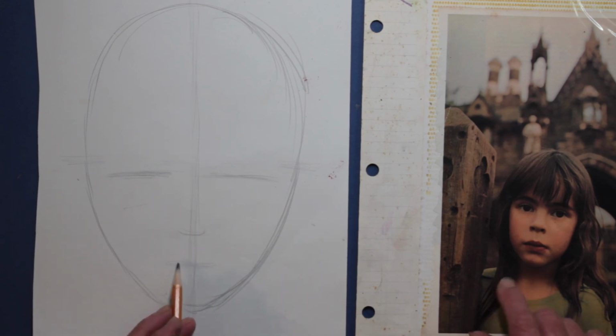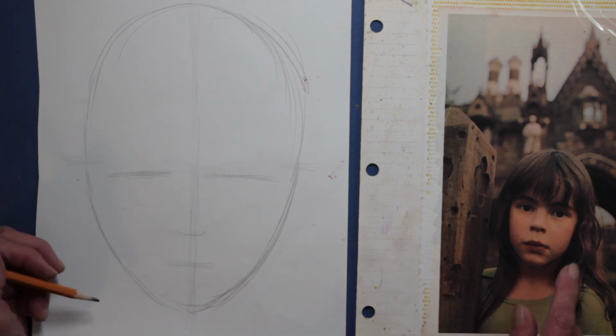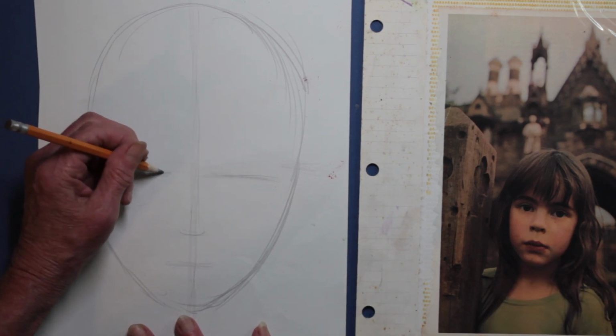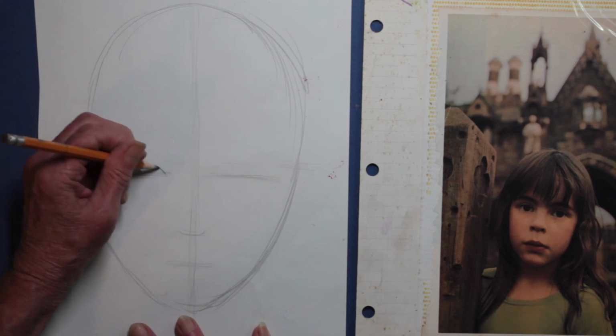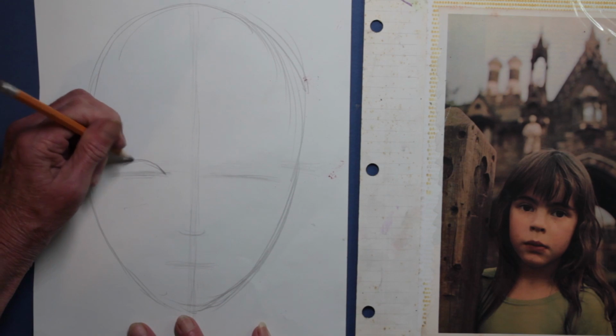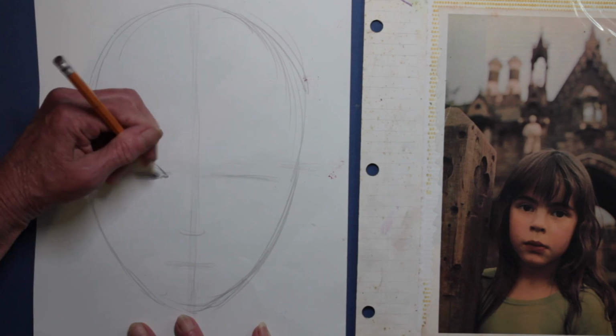I have a photograph of a child here just as something to refer to, to see if I can get it looking like a child. It's sometimes very helpful to me to copy. I'm going to start out with the eyes like I usually do. And it just so happens I really like to draw eyes. I think that they are the most interesting part of the face. Everyone's different, but that's my opinion.